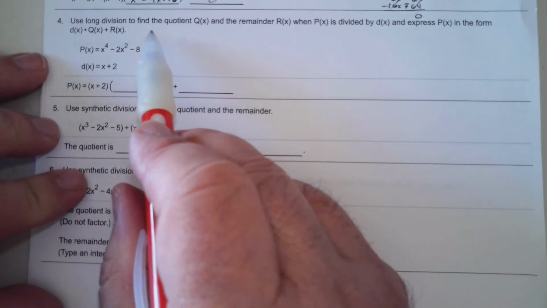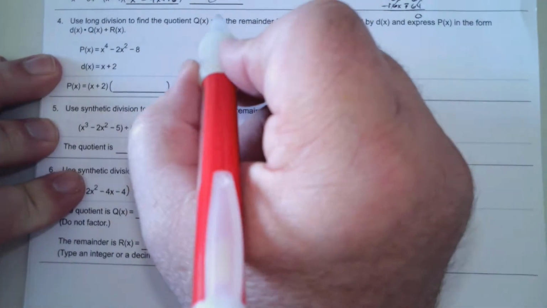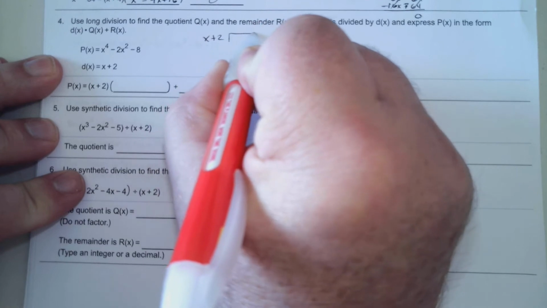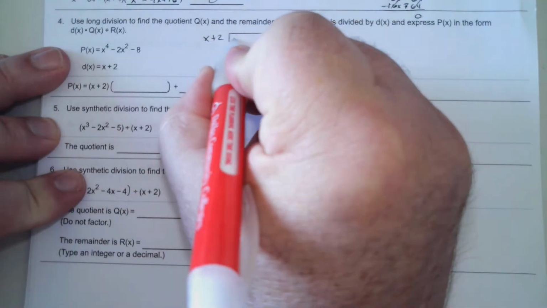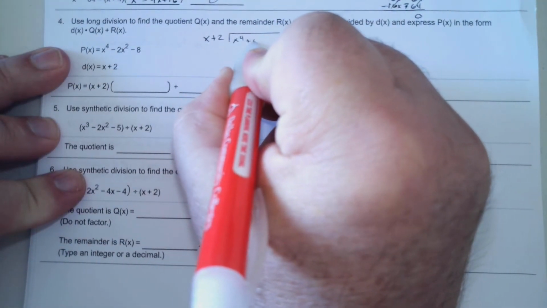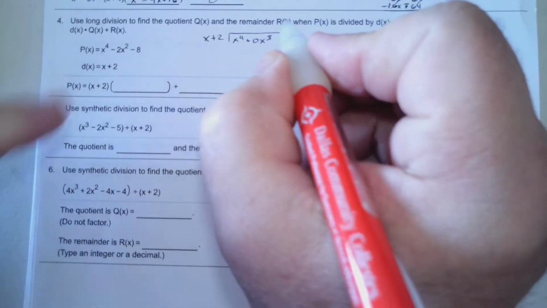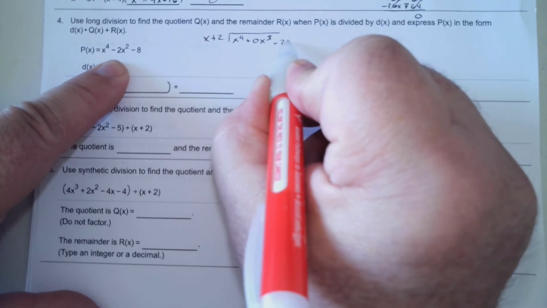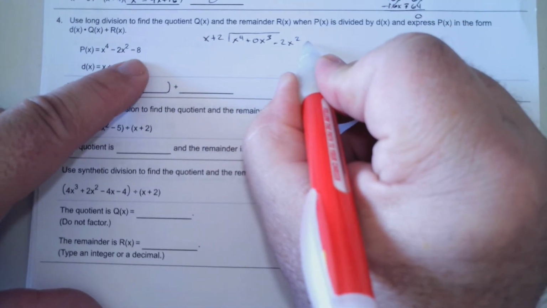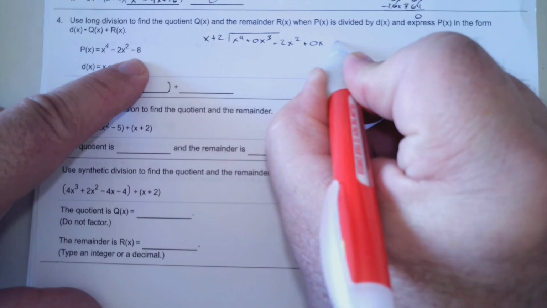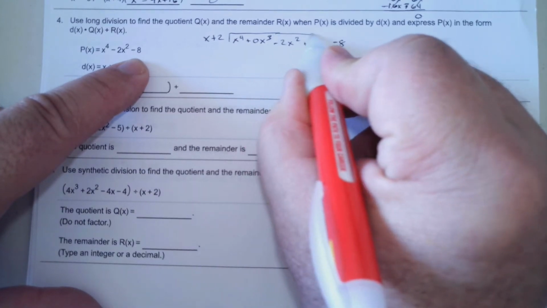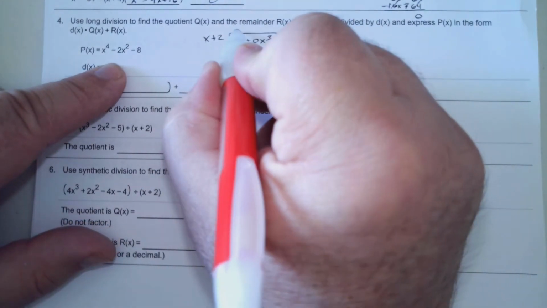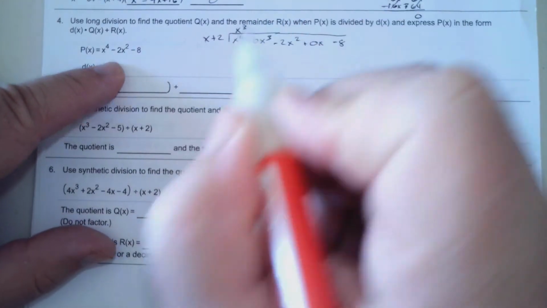Same thing, use long division. So we have x plus 2 into x to the fourth plus 0x cubed, but there's no x cubed, minus 2x squared plus 0x minus 8. What times x gives me x to the fourth? X cubed.